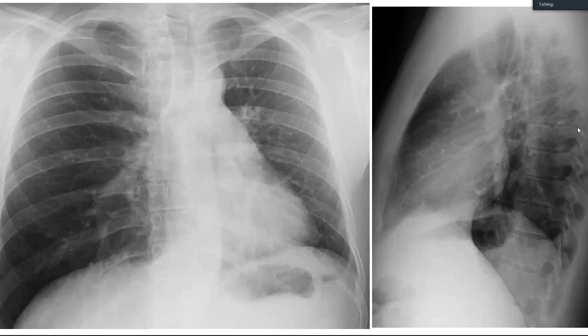No abnormality is noted within the spine. So, sir, there is a reduced volume within the left lung as compared to the right lung, and increased translucency is noted within the right lower zone. But I cannot appreciate any consolidation.